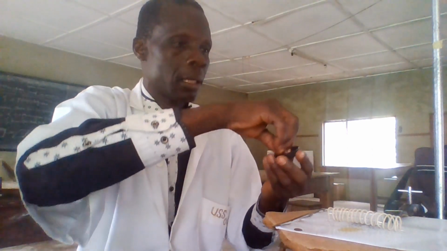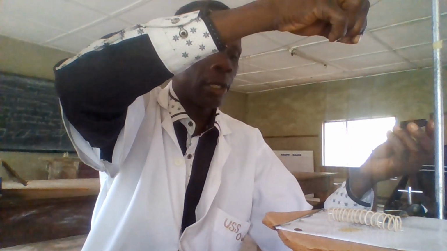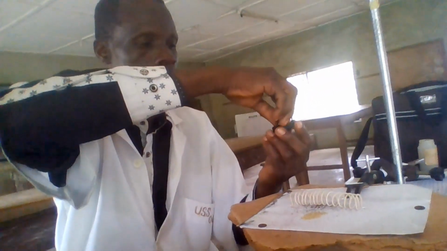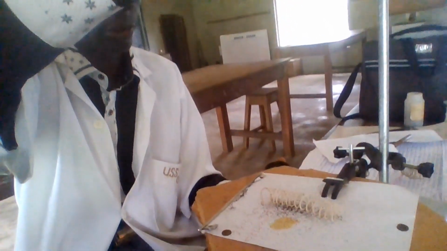We now switch on the circuit and now drop iron filings at a height to the solenoid on the cardboard.